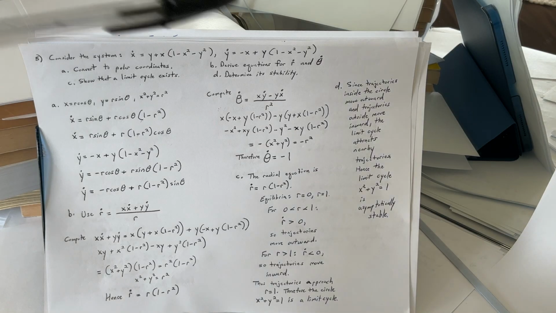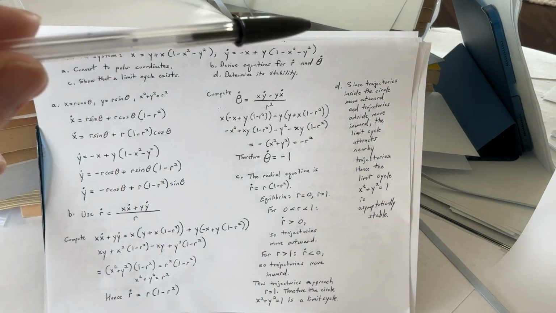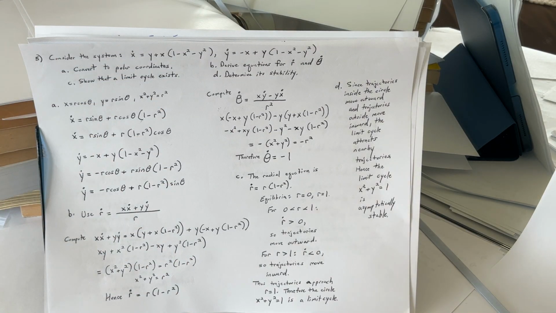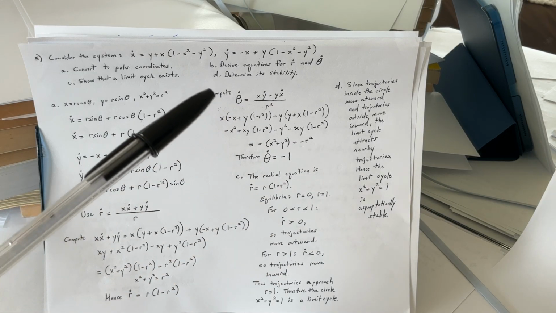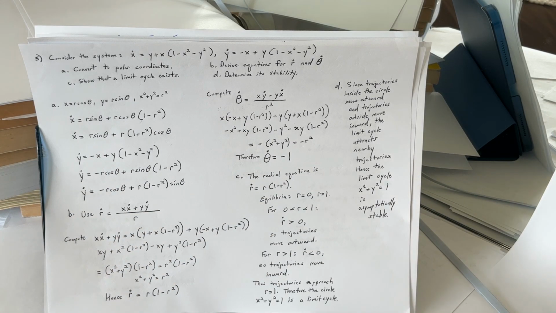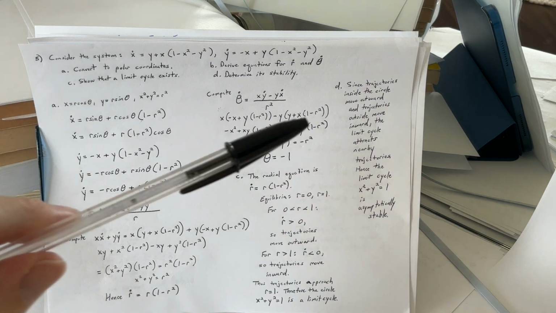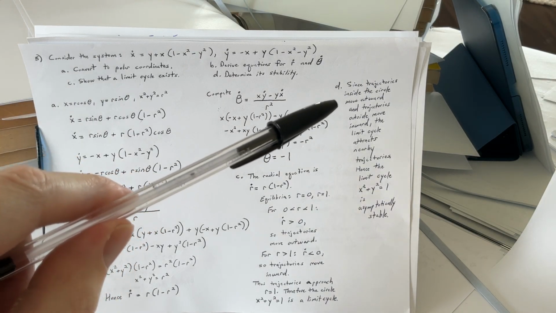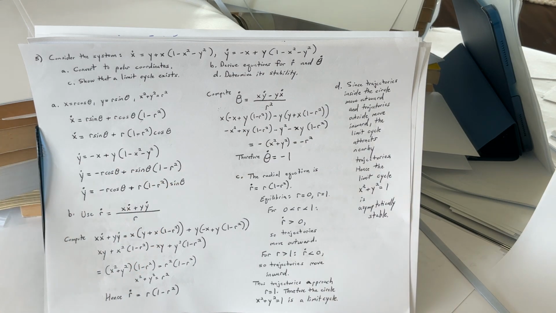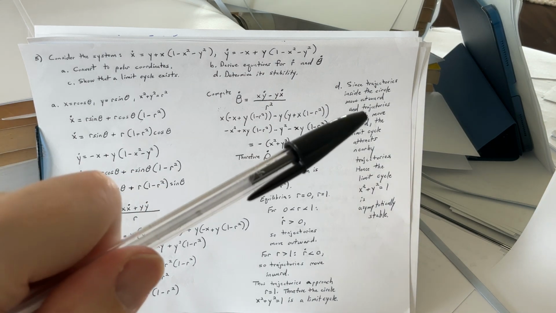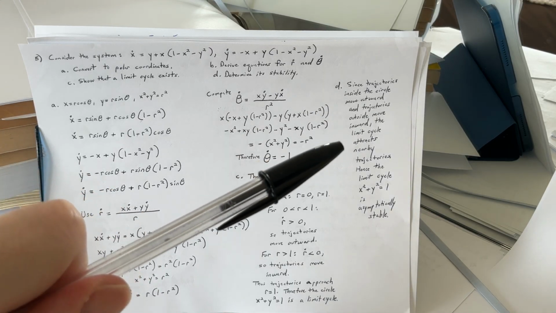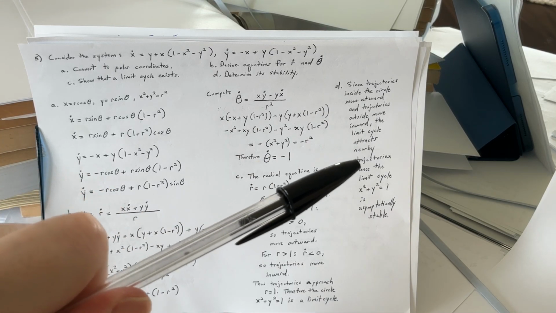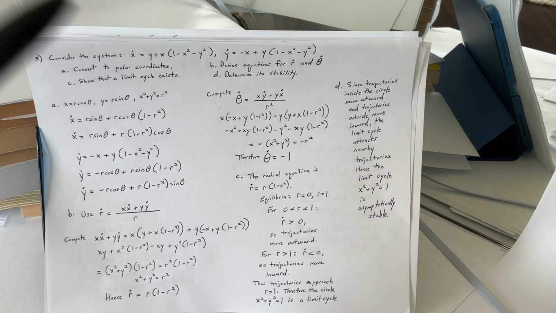And I apologize for writing letter D like this, but I'll read it so hopefully it comes out on video where it's legible. Determine its stability. So this is what we could say about the stability. Since the trajectories inside the circle move outward and trajectories outside move inward, the limit cycle attracts nearby trajectories.